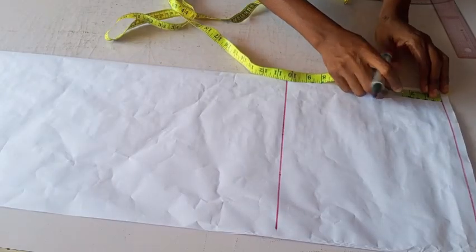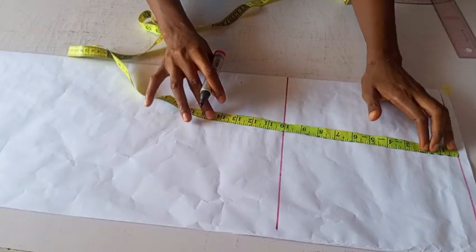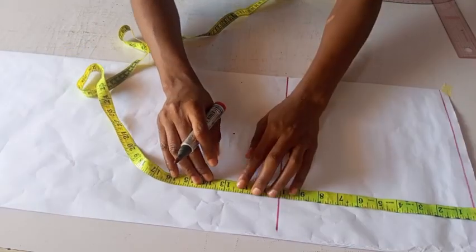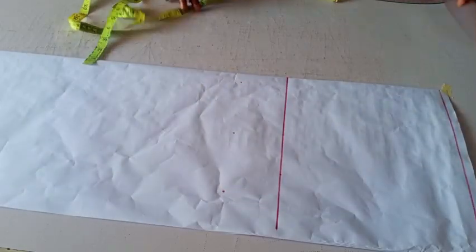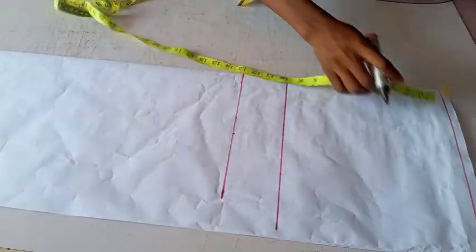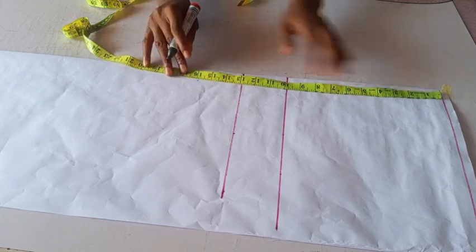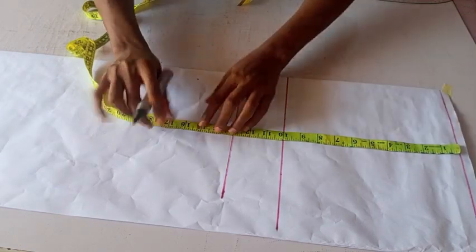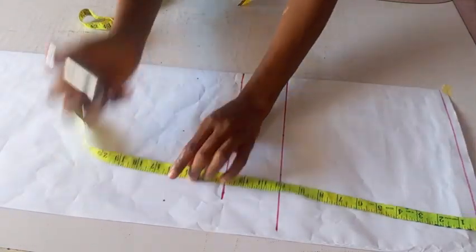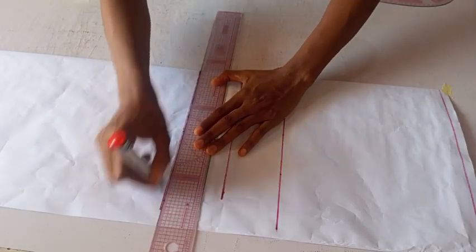I'm still going to come down from my shoulder line to mark my under bust line. From my shoulder to my under bust is 13 inches. So if you're following the tutorial, go ahead and measure from your shoulder to your under bust and mark it. So I'll extend the point across. I'll come down to mark my waistline. From my shoulder to my waistline in front is 16 inches. I'm going to mark that all the way to get a straight line. I'll go ahead and extend the point across.